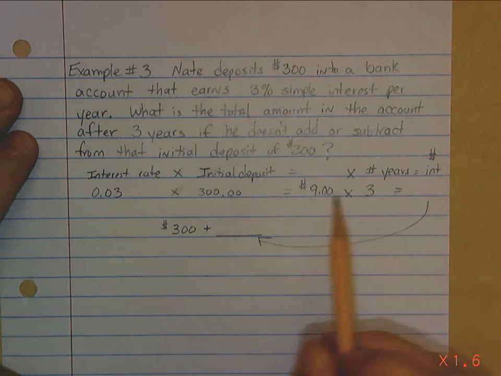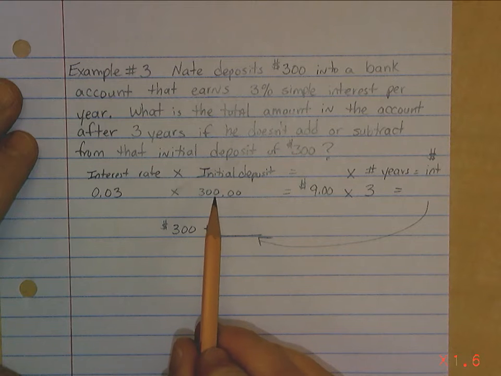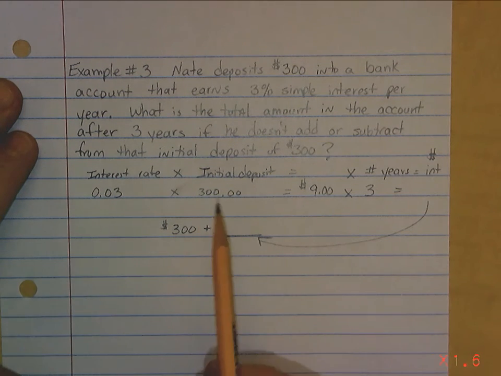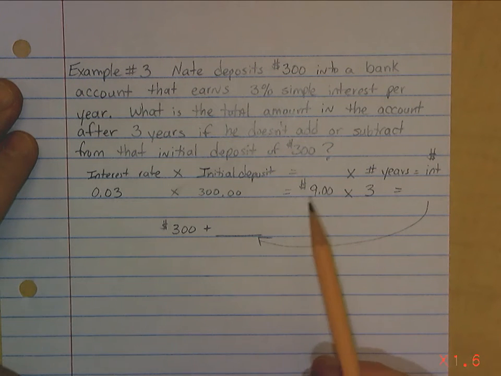Now this is not compound interest, this is just simple interest. All right, this is going off based off the initial deposit, not what it earns each year. If you take interest each year, and of course that adds to that value, that would be compound interest. In this case, it doesn't do that. It's just simple interest here.